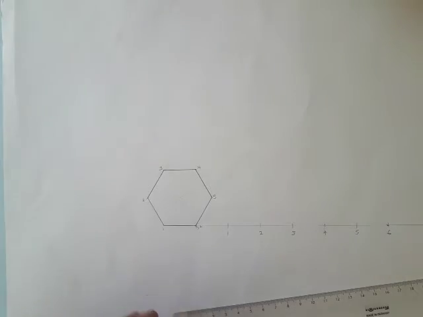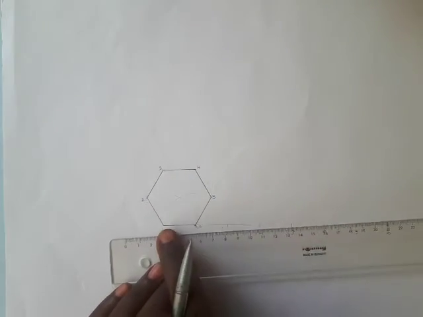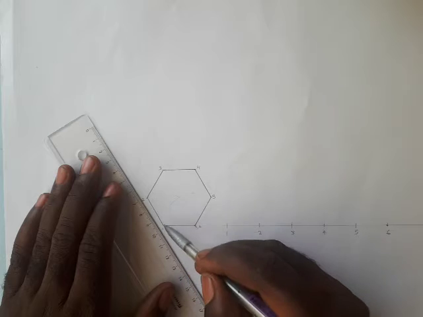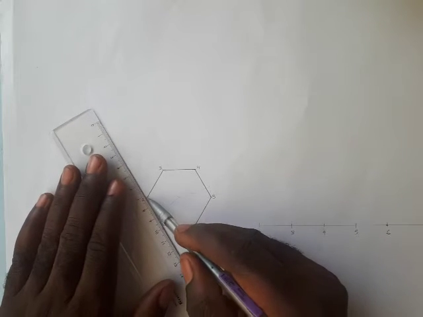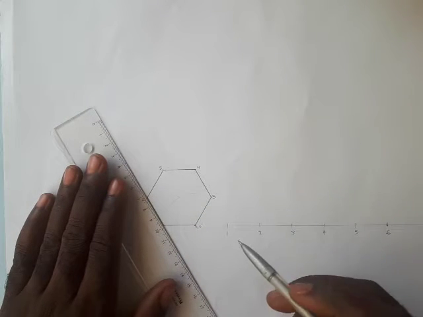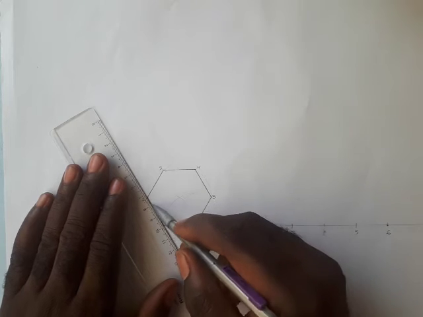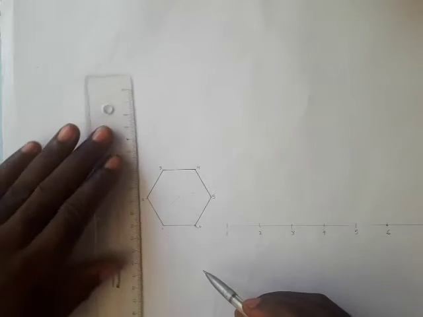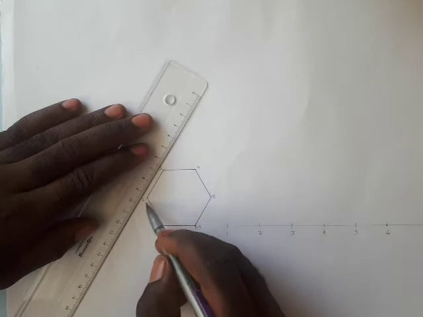What we do next is, now we have already drawn the line for 0 and 1. So you align your ruler with this line 2, 1. That is line 1 now actually, but I'm just referring to this line 2, 1. So you align your ruler and draw a thin line out. That's for line 1. Then you align with line 2, 3.